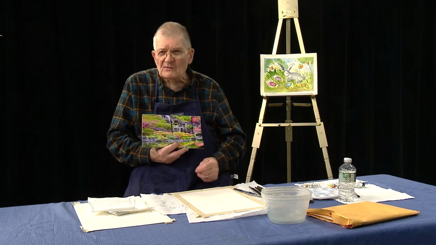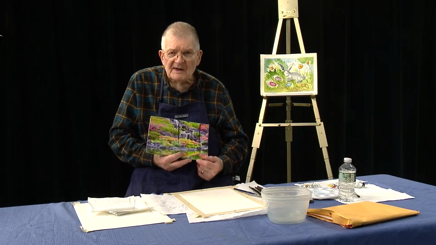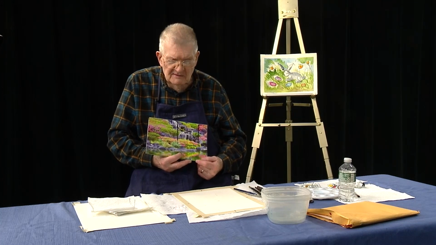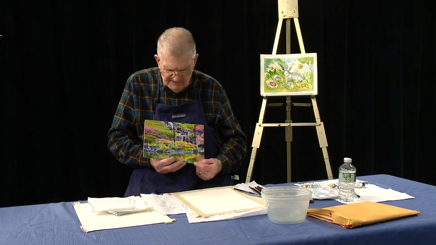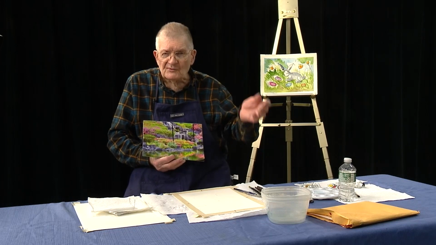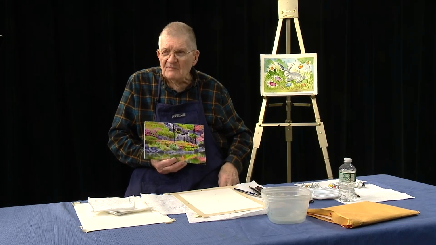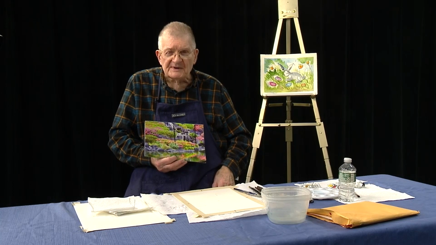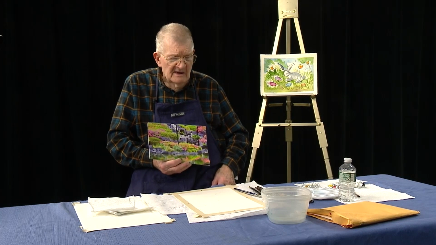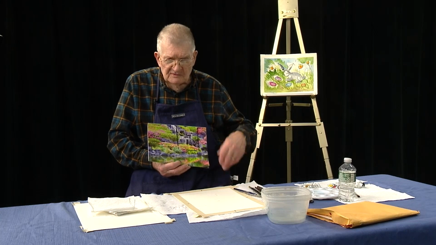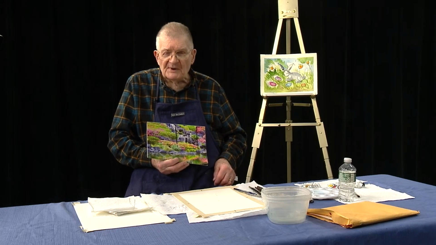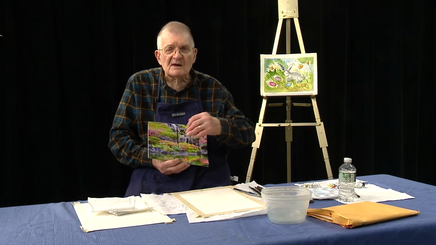We get quite a few calendars in the mail, and I usually go through it. I can't say that I save every month of the year, but I'll pick out certain ones that I feel I can do a halfway decent painting with the composition.